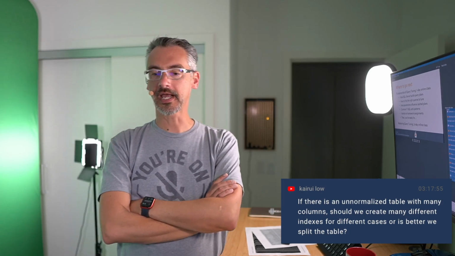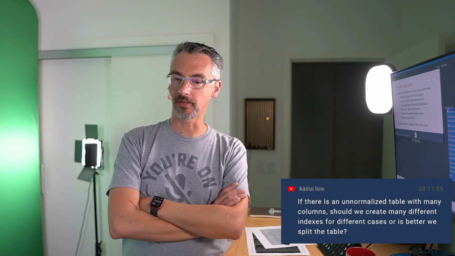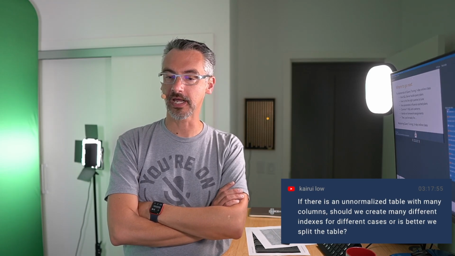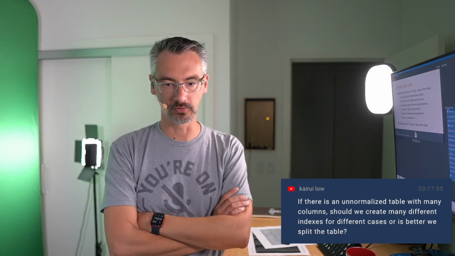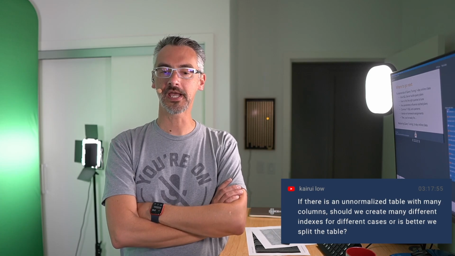Pro Hiller says indexes are computed over computed columns. Are those also covered in the mastering index tuning class? Yes, they absolutely are. Steve says, we have a very large database, tables with 1 billion plus rows.